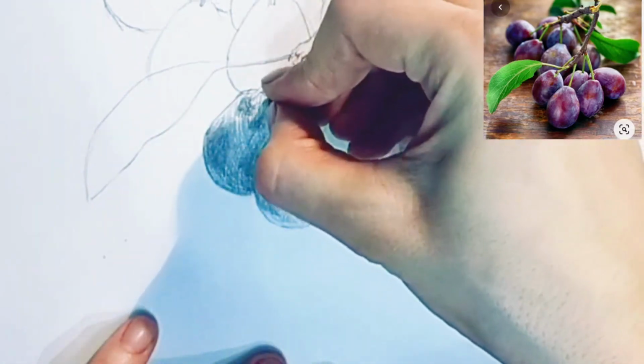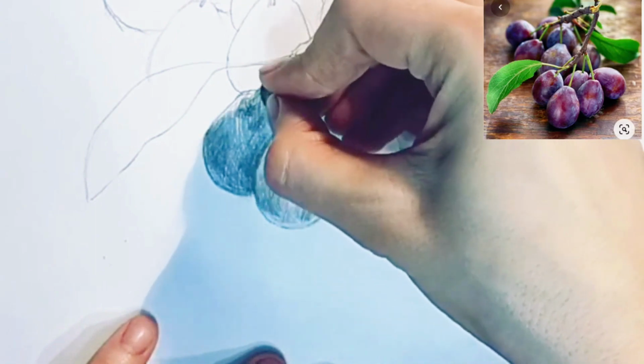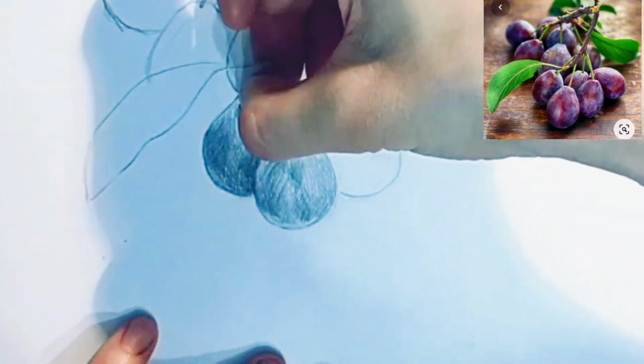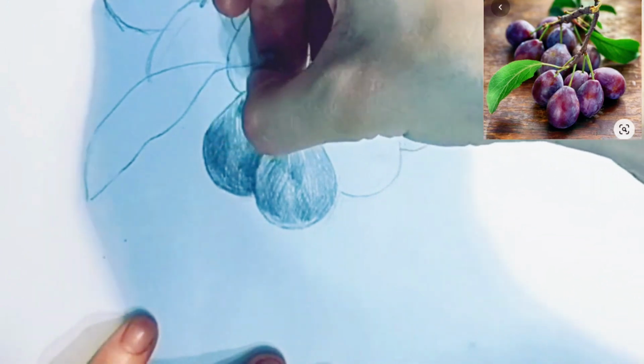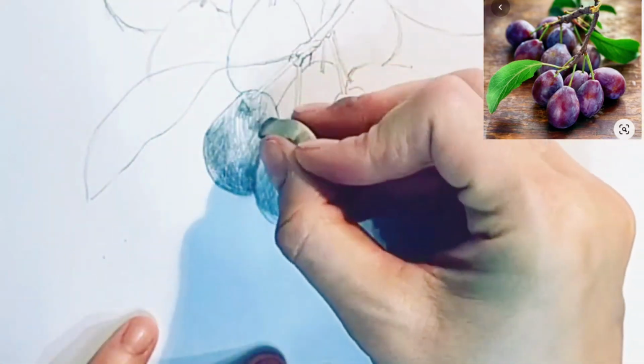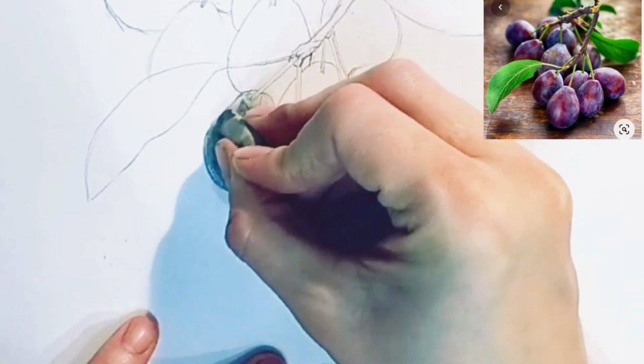Well, here we can see this plum. Once, we immediately try to convey what we saw. I start to draw a little with an eraser and highlight, whiten where I see that we have light.